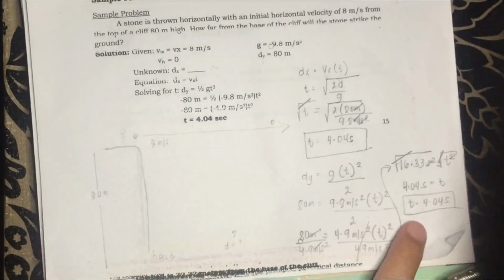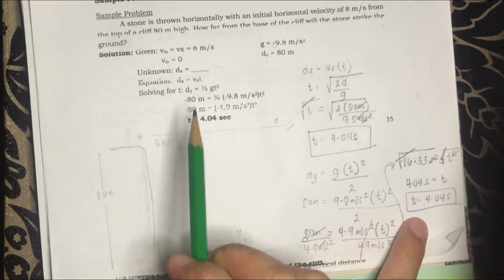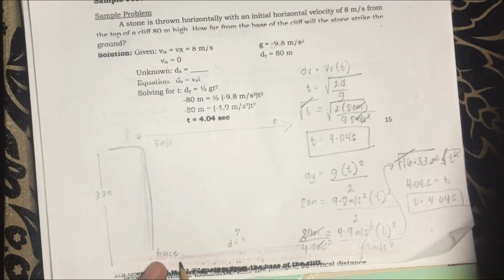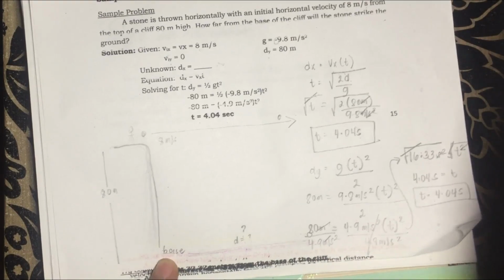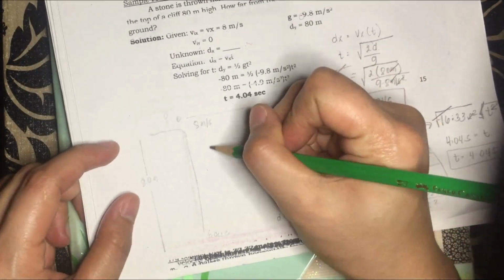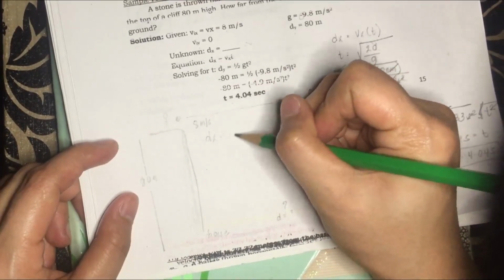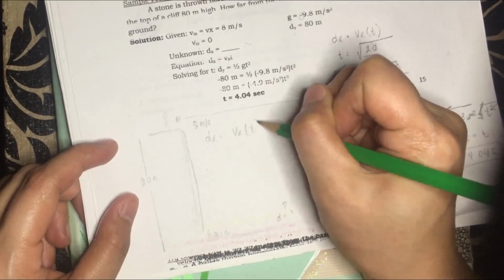Okay, so ito na ba yung final answer? Hindi pa, di ba? So, ang hinahanap kasi natin is the dx, okay, or the distance from the base to where the stone lands. Okay, so gamitin na natin yung formula ng dx, which is dx is equal to vx times time.